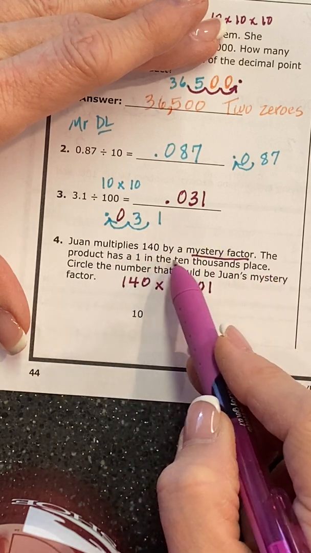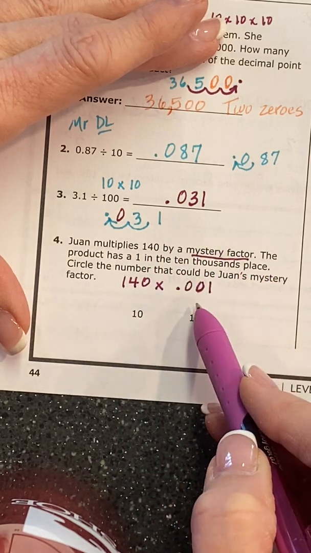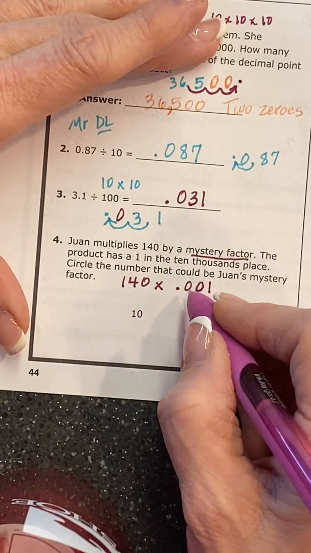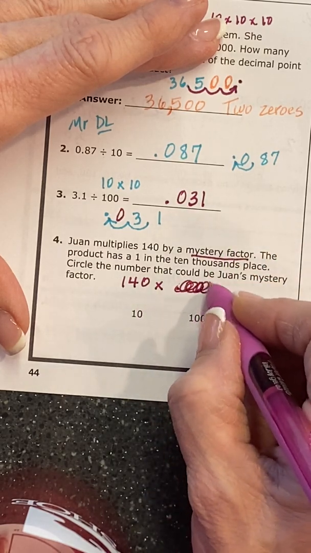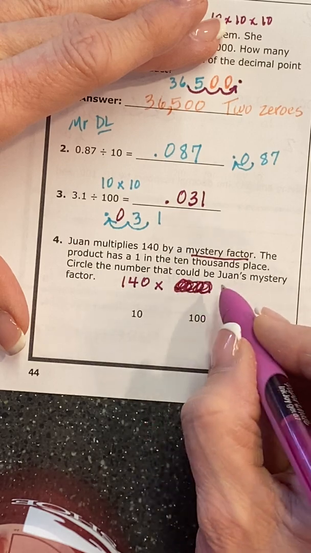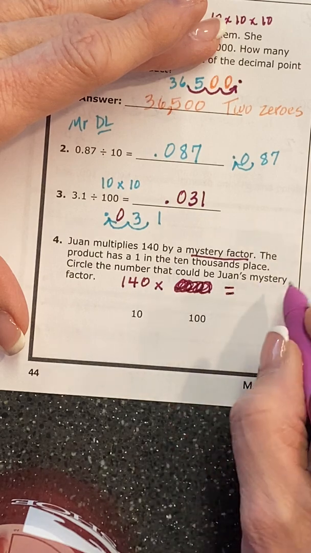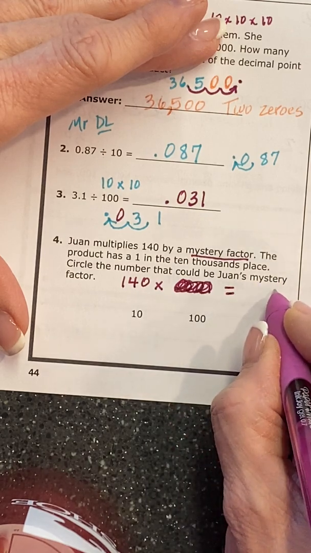One multiplies 140 by a mystery factor. Okay, that was my bad. The product, not the other factor. The product, something you're going to put in here for the product so that the product will be a 1 in the 10,000s place.